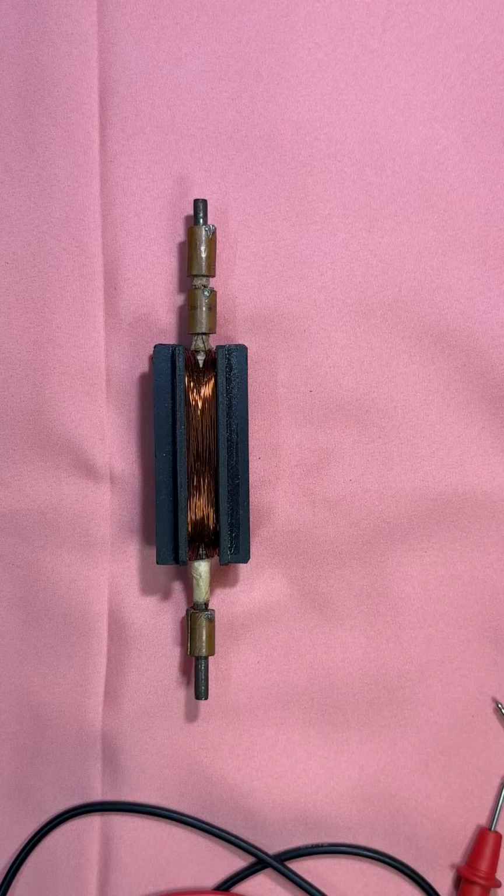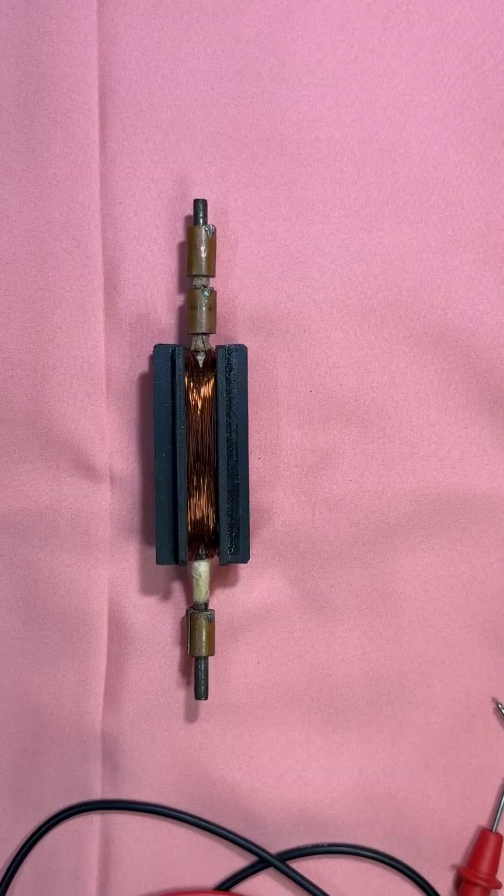Observe the design of the armature. Now I'm back.